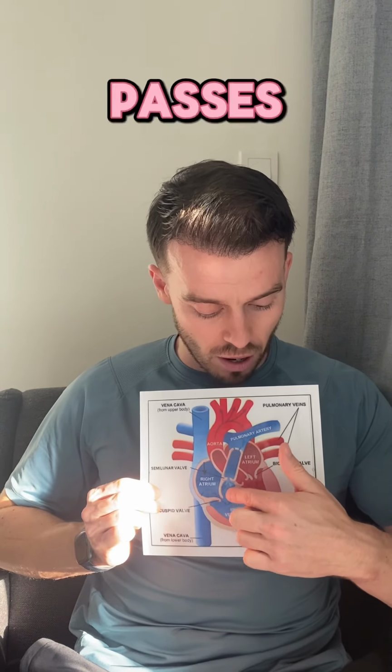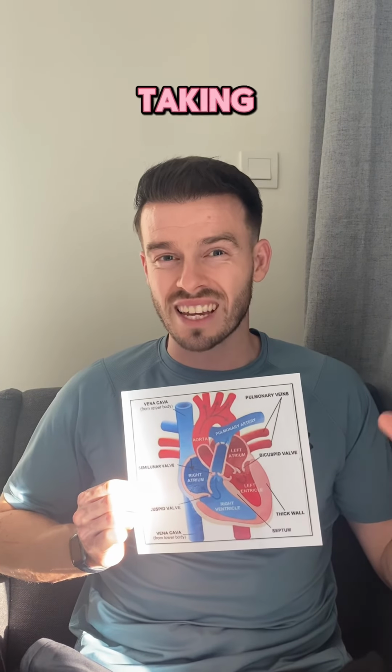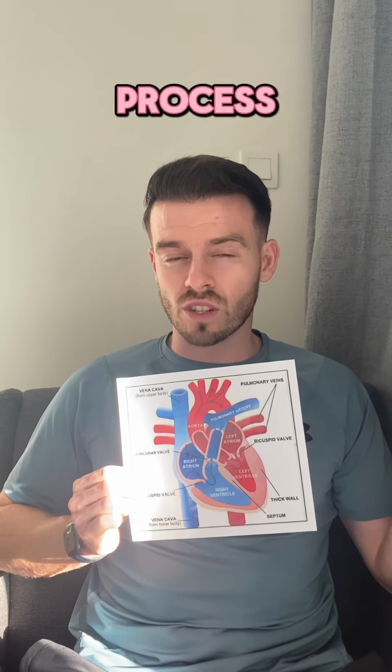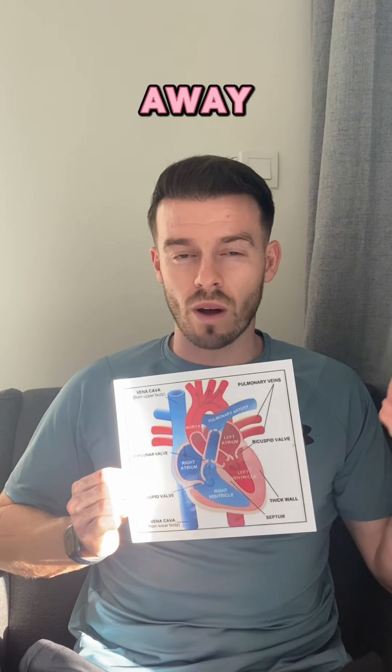From here, it passes into the pulmonary artery, and the pulmonary artery is responsible for taking deoxygenated blood away from the heart to the lungs. In the lungs, this blood is then oxygenated and the process repeats itself. So the pulmonary vein carries oxygenated blood away from the lungs back to the heart.